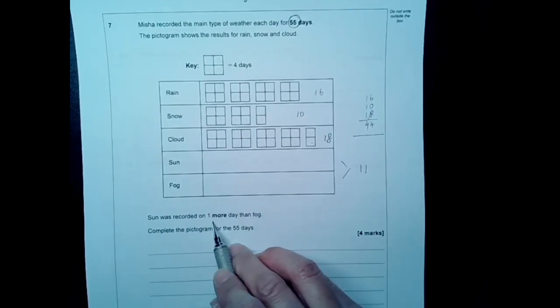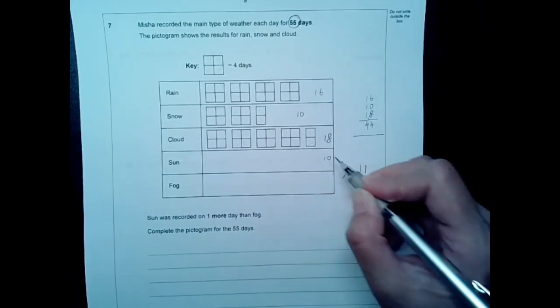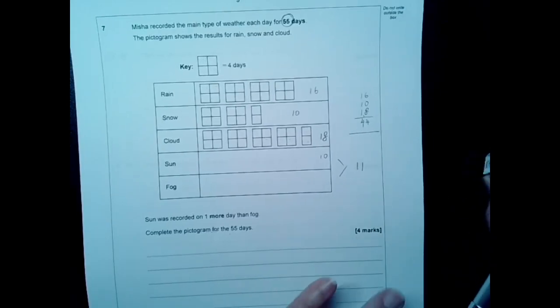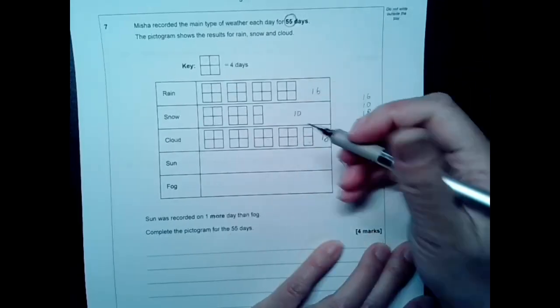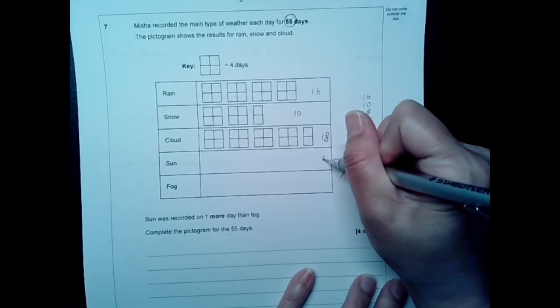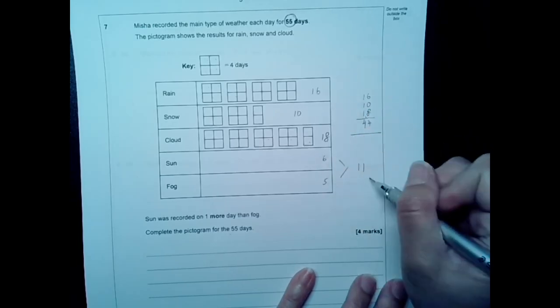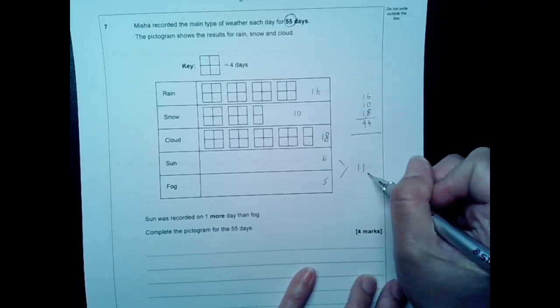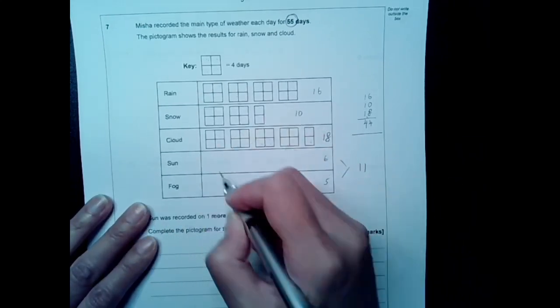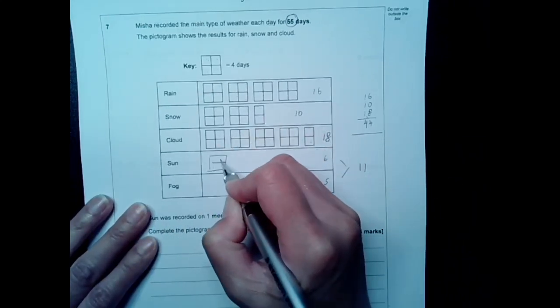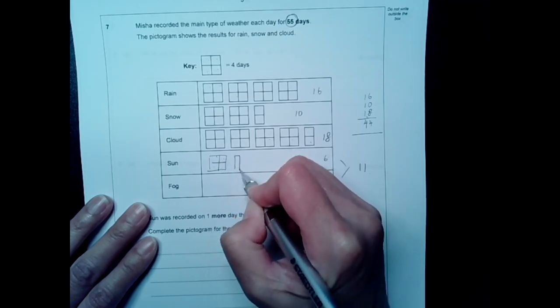So if we have Sunday more than, so this should be 10. No, Sunday is more. So this should be 6 and 5, one more day after, and then get to 11. So which means that I have to draw 6. So 1, 2, 3, 4, 5, 6.